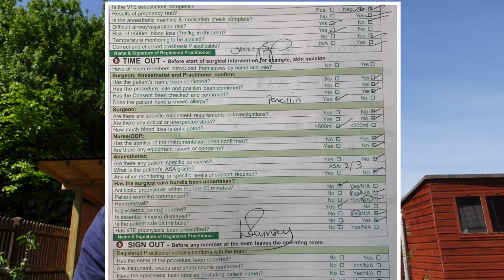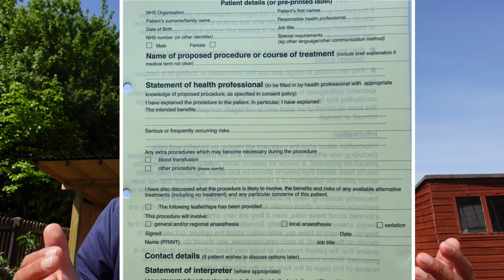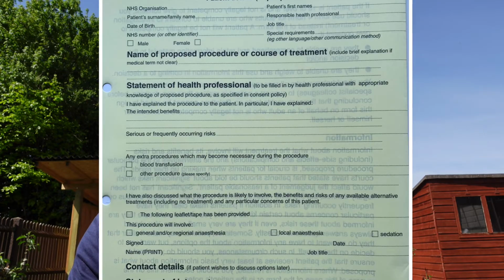How to prevent wrong-sided block? At the WHO sign in, the patient identity, consent and marking of the correct side are confirmed. Then just before you perform the block, stop. Immediately before needle insertion, the correct side is confirmed by the anesthetist or the assistant, visualizing the surgical marking, asking the patient if he's awake what side you're operating, and also double checking with the consent form for the site.